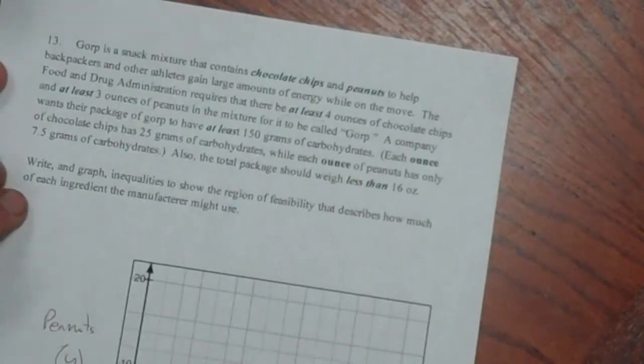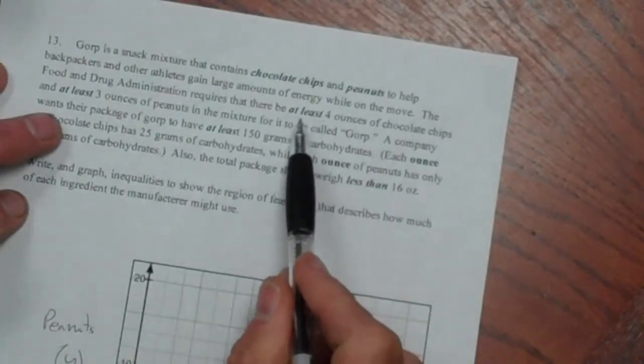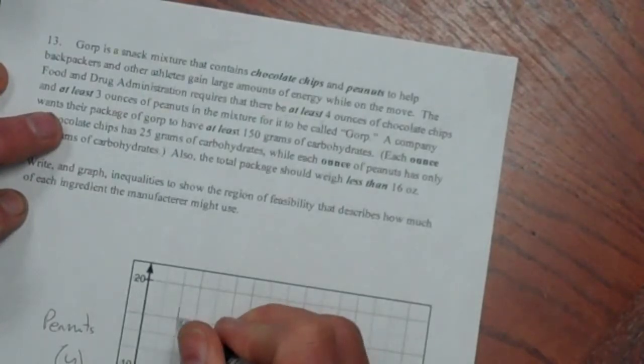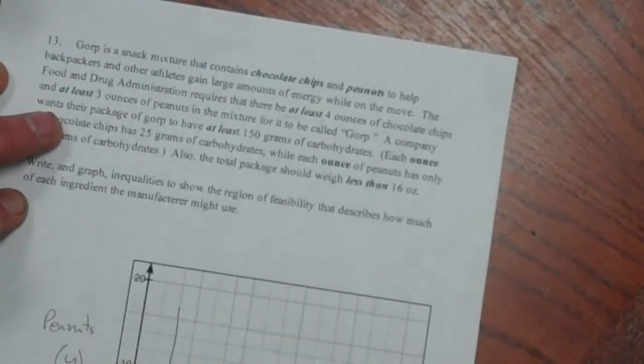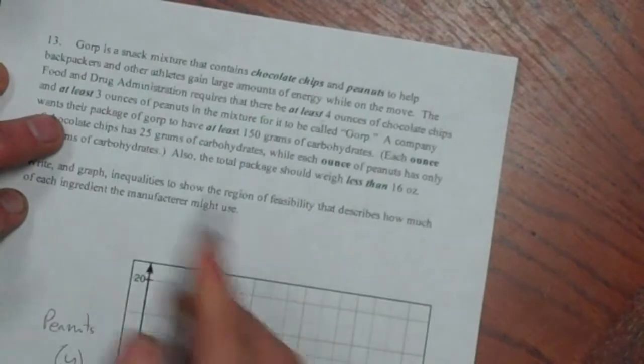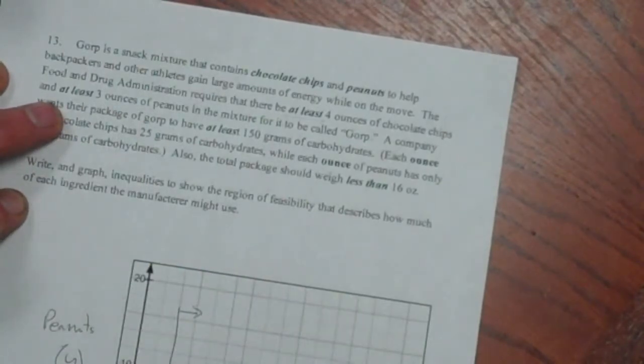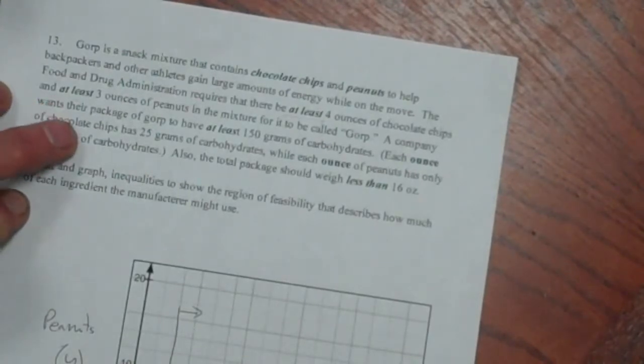So I know that if it's saying at the very least 4 ounces of chocolate chips, I go over here, that's 10, so that's 2, 4. So here's my 4 value for chocolate chips, and I've got to shade that way. Okay. And I know that I need at least 3 ounces of peanuts. So I go to peanuts for 3, and that's right there. And I know that I'm going to shade this way. So I'm bigger than 3 on that and bigger than 4 on the other way.